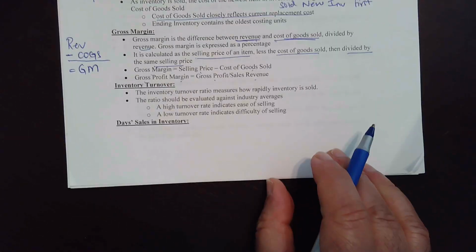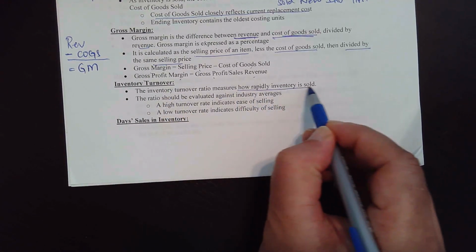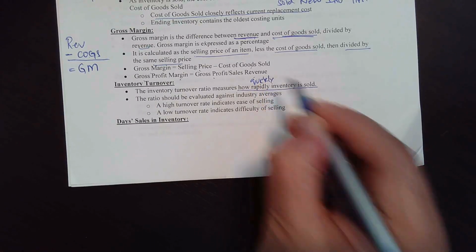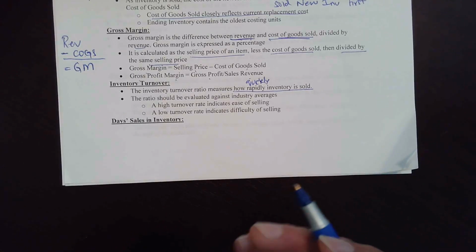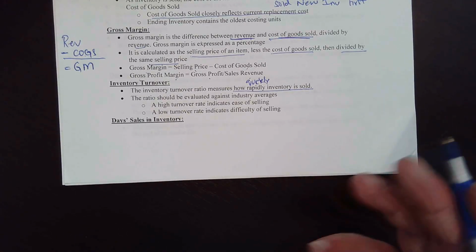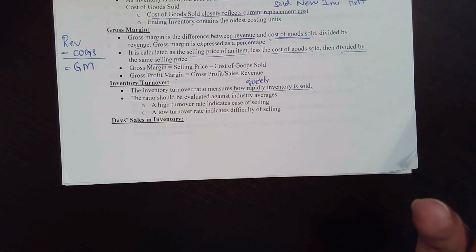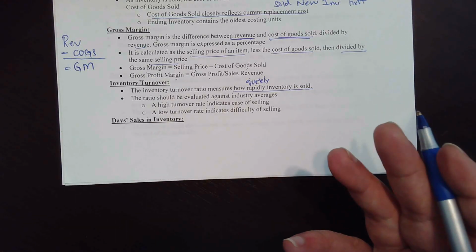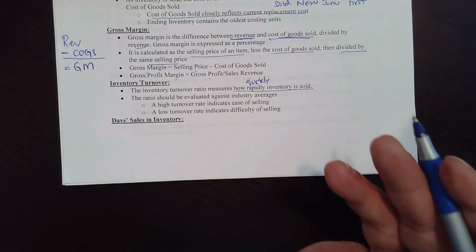Inventory turnover ratio measures how rapidly, meaning how quickly, you sell the inventory. Let me give you an example. Suppose you sell 100 items in a month. Well, that's very nice, but what if another competitor sells 100 items in 15 days? That means he's making double what you are making.